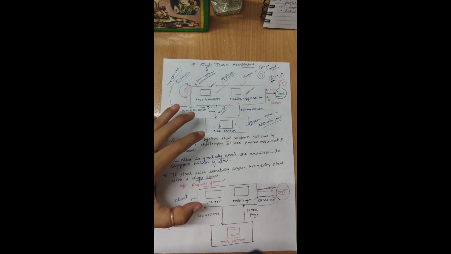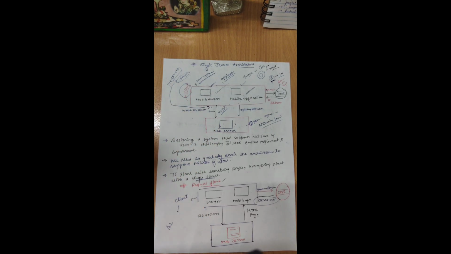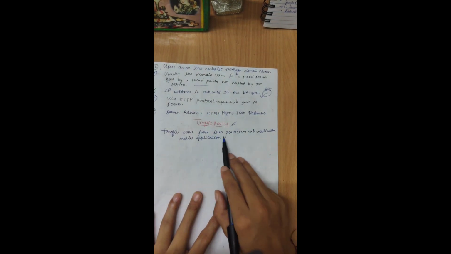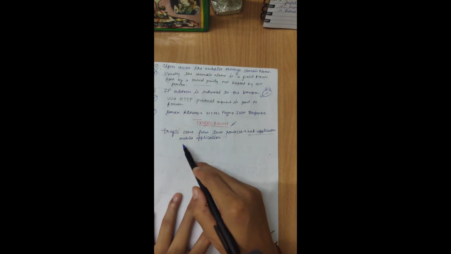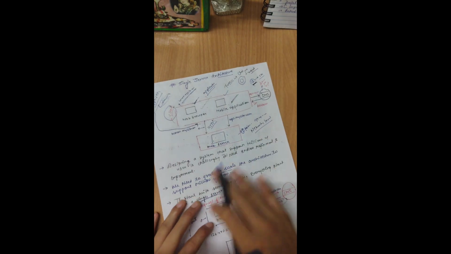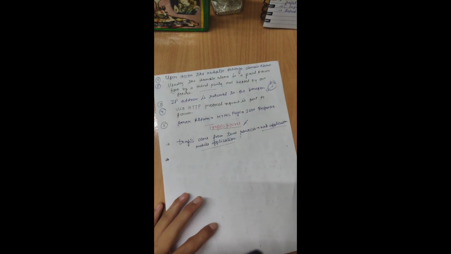Let's take the example of Instagram. On Instagram we get requests from people who are using the mobile application, right, or people who are using the web application. So requests can come from only these two sources. So this is basically the traffic source. Traffic comes from two sources, either the web application or the mobile application, right? So I hope you understood this part. Now let's move to the next part.